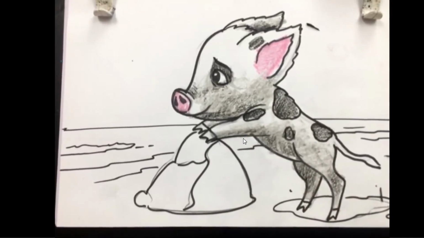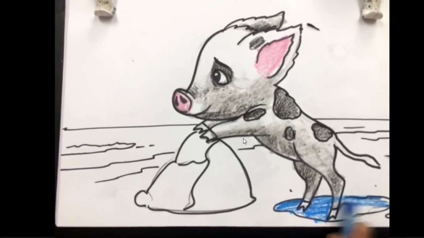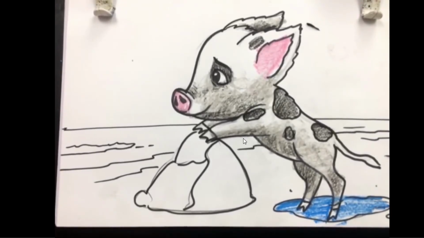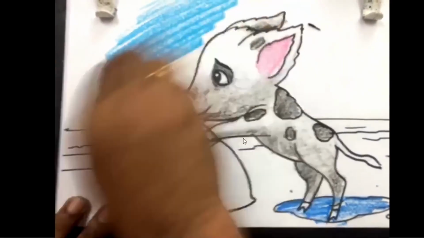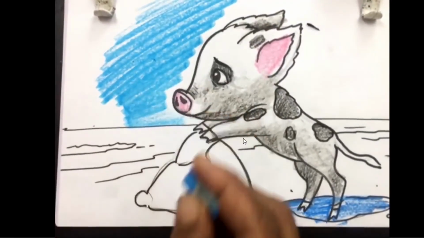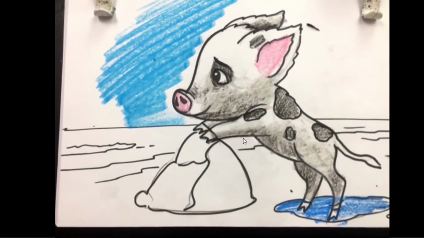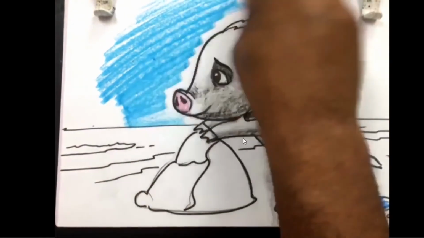I just show first. This is very nice if you create your own drawing every week. If you create your own drawing, it's good. You can practice your own drawing always. Okay, that actually helps a lot. Your own creative drawing practice is very nice.